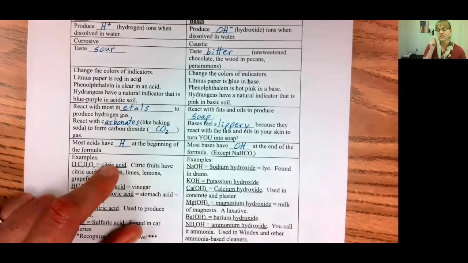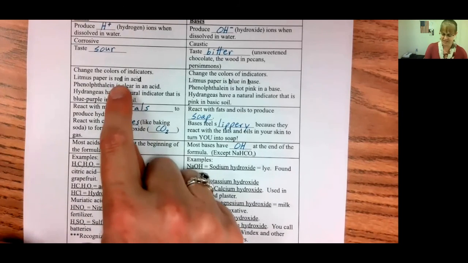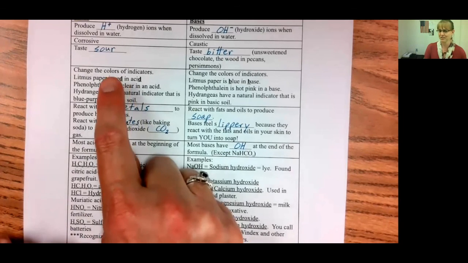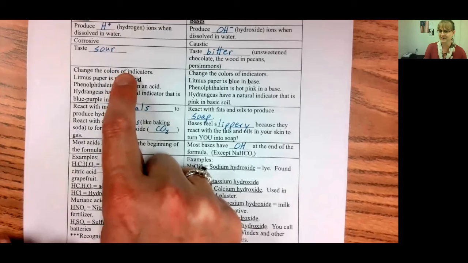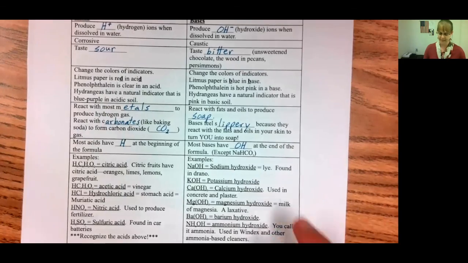So you see, you can't just memorize pink is base, because, well, this one, even though it's red, it's a pale red, so it looks kind of pink. So here, litmus paper is pink or red in an acid. So you can't just memorize that. You have to know different indicators turn different colors.